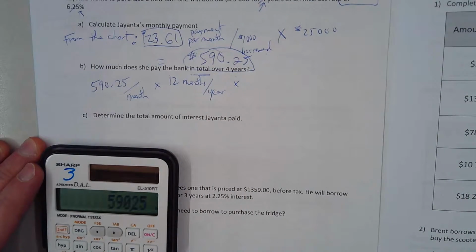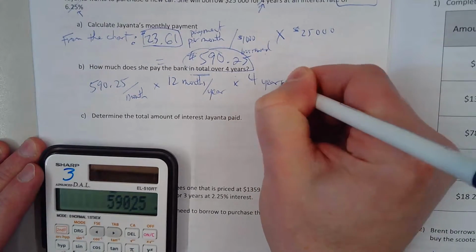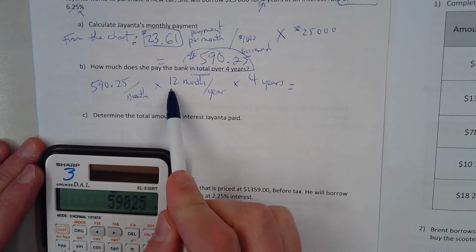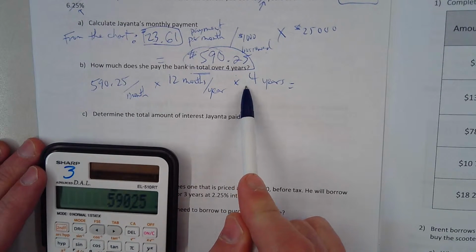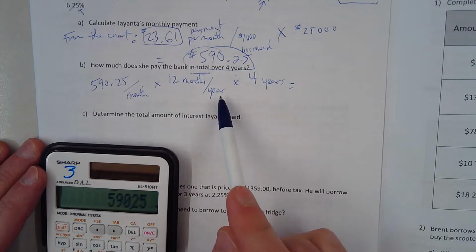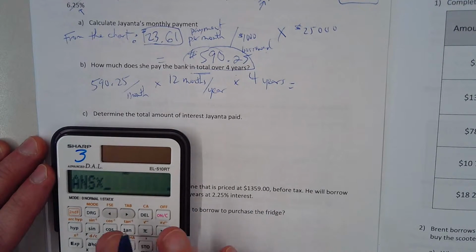And how many years is she paying for? Times 4 years. So I'm going to take that amount, multiply it by 12 months, and multiply it by 4 years. Because she's going to make 4 times 12, 48 payments before it's done. So take your amount times 12 times 4.